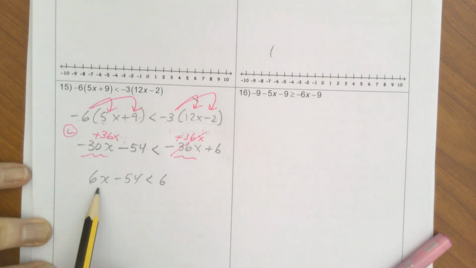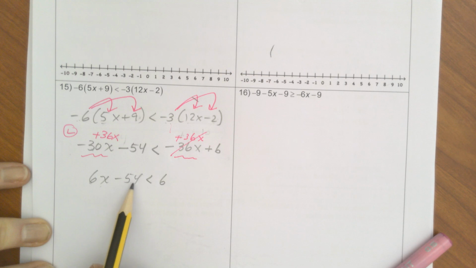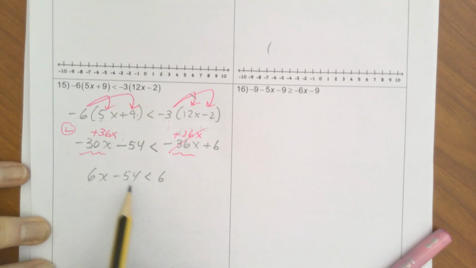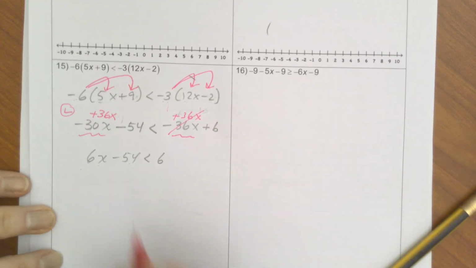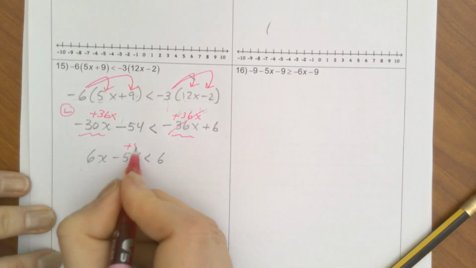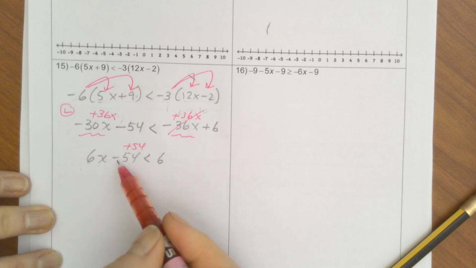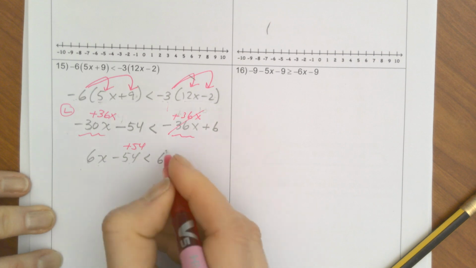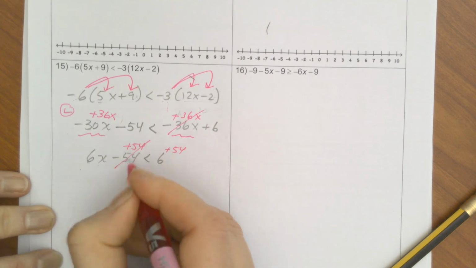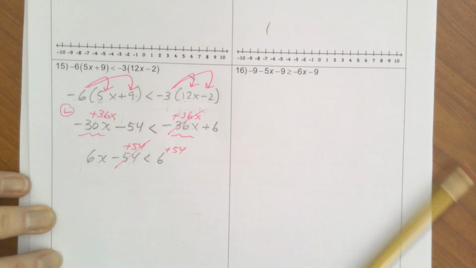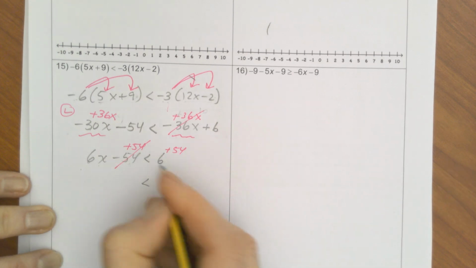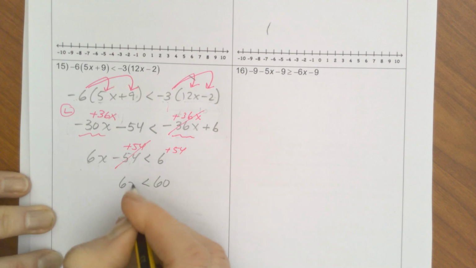Okay, so now x wants to be alone. Here's my best friend 6. My neighbor's a little far away, 54. Who do I get rid of first? My best friend or my neighbor? Yeah, my neighbor. So if he's minus, I do the opposite, because 54 minus 54 is 0. That's how we get rid of them. So now 54 minus 54 is 0. Now that is 60. That's 6x.